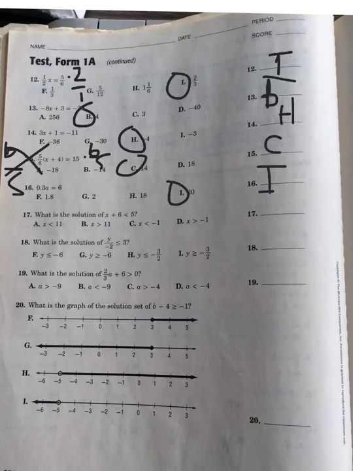17, what is the solution of x plus 6 is less than 5? Now we're doing our inequalities. You solve them the same way. So I subtract 6 from both sides, so I'm left with x is less than negative 1.